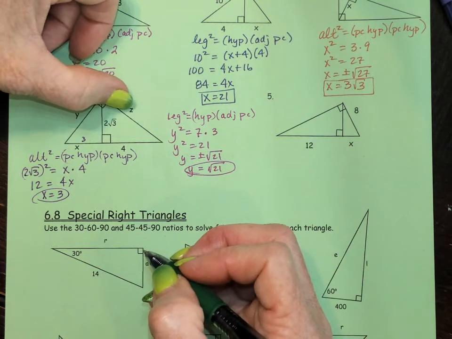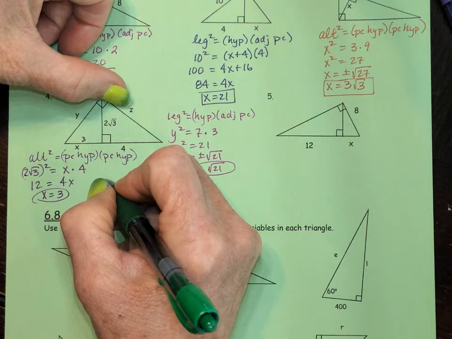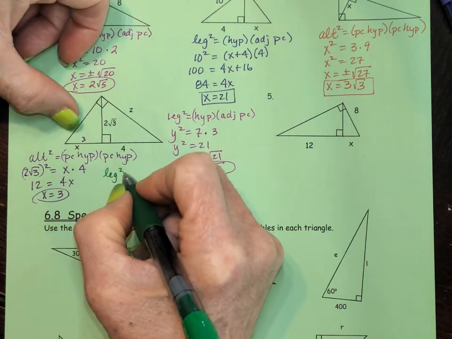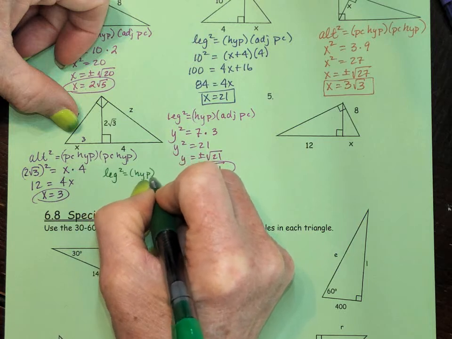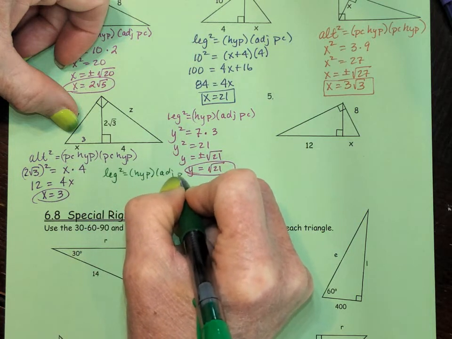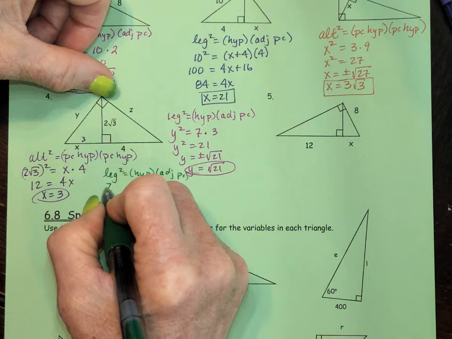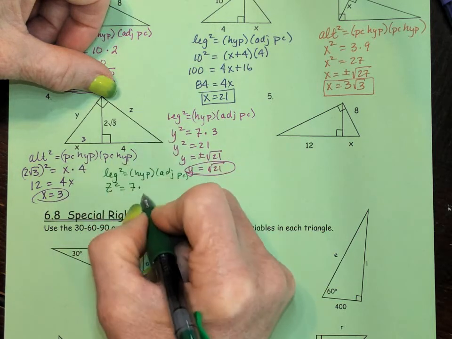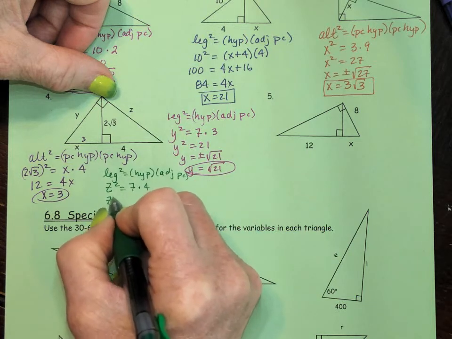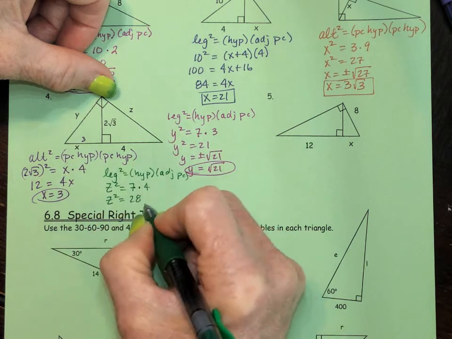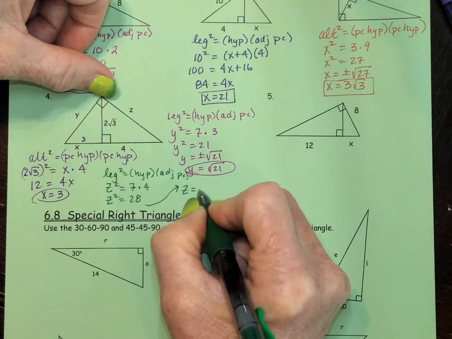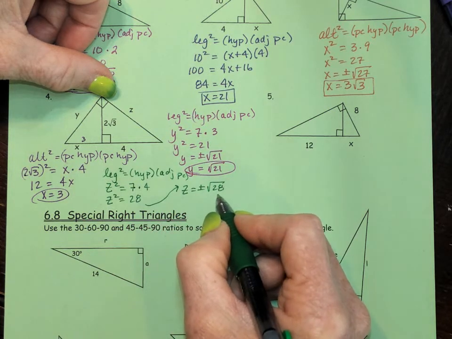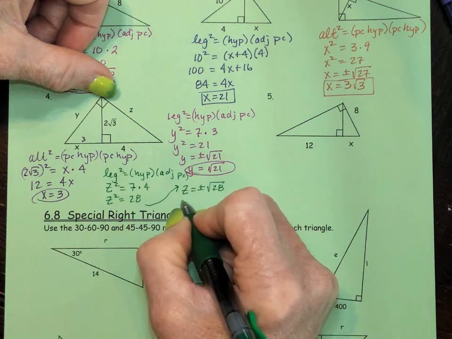Okay, got to find z. I'm going to see if I can squeeze it in right down here. It's a leg. Leg squared is whole hypotenuse times the adjacent piece. So z squared equals the whole hypotenuse, 7, times the adjacent piece, 4. Z squared is 28. So z is plus or minus square root 28. And 28 is square root 4, square root 7, so that's a 2 square root 7.